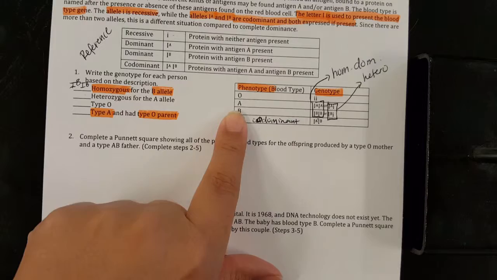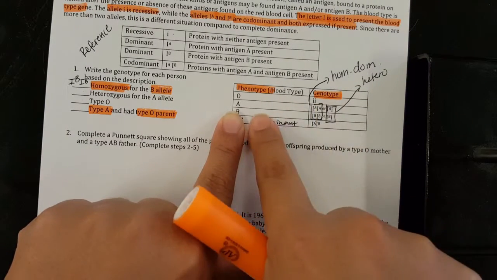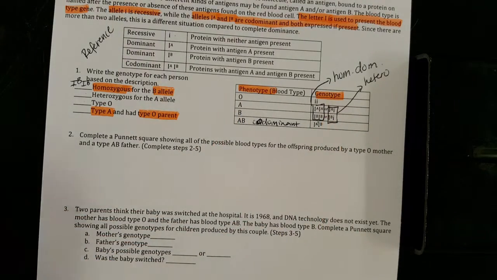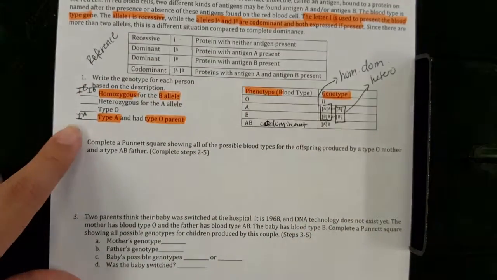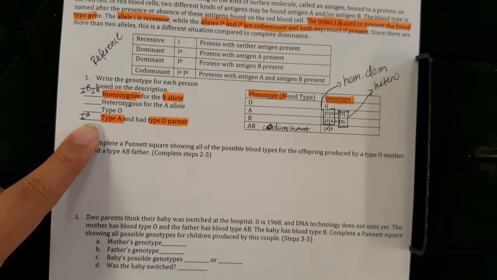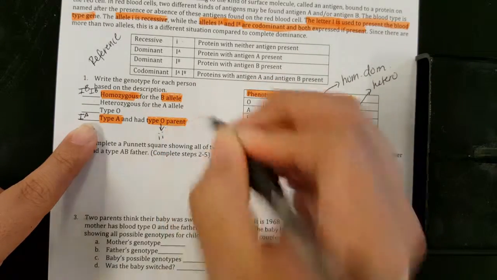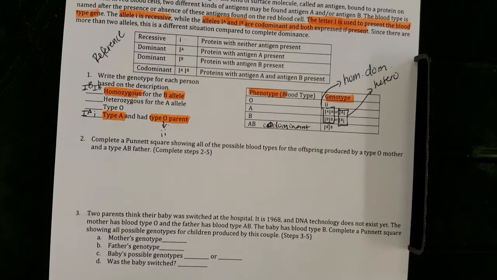So if this person is type A and their parent gave them a little i, then there is only one option for this, and that is the heterozygous situation because they're type A. So I'm going to do big I with an A. And then they have a type O parent. This parent can only give little i. So therefore, they're going to give their child the little i.